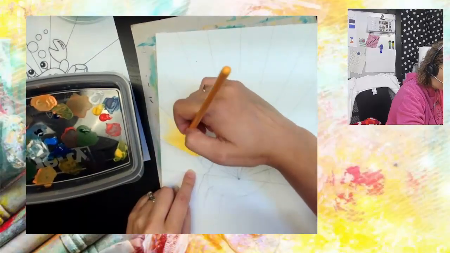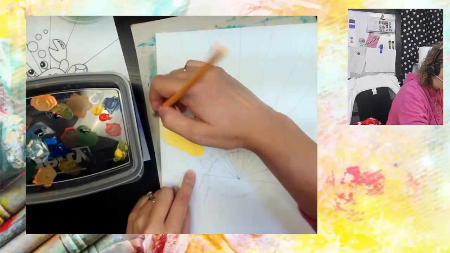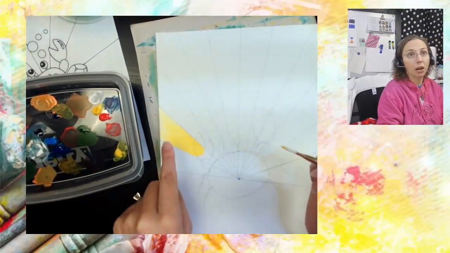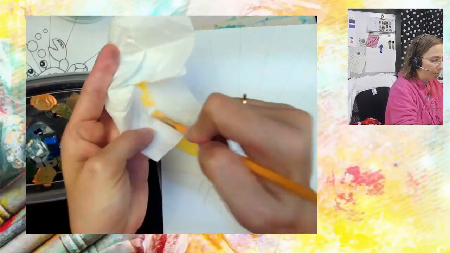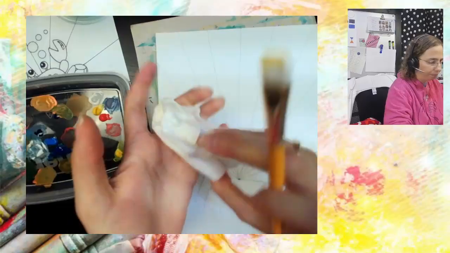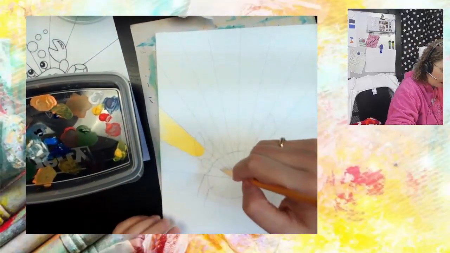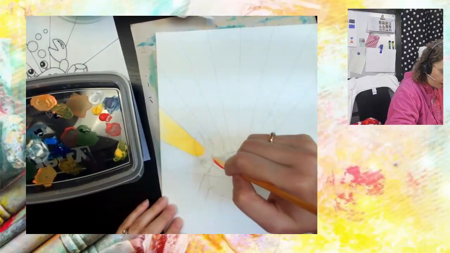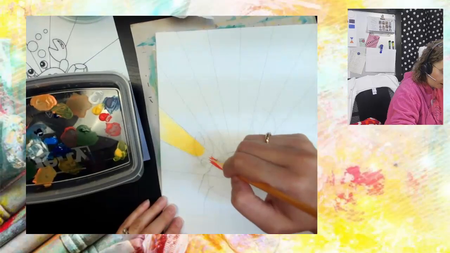And as I paint, that yellow's mixing with the white that's already on the canvas, and I'm getting a nice gradient from dark to light. Okay, now I am going to wipe off some of the paint that's on my brush, not all of it. And then I'm going to go to my red. And I'm going to start here where my crab is. And I'm going to paint that dark red down in towards the bottom of this ray.